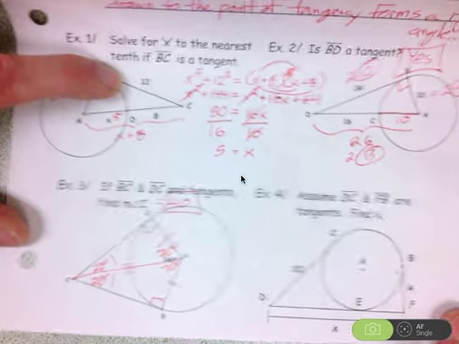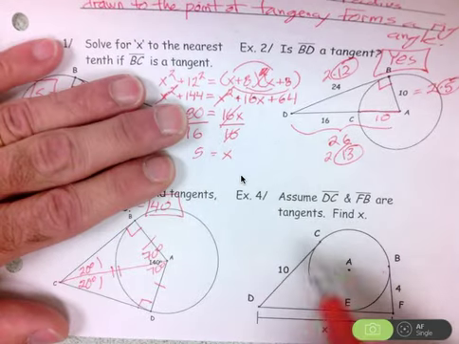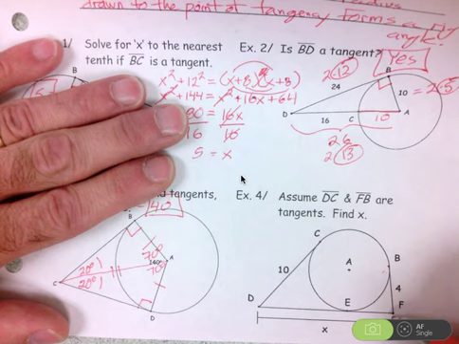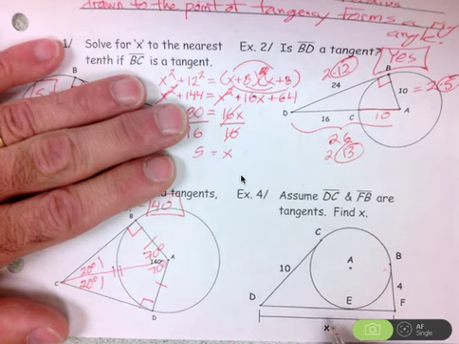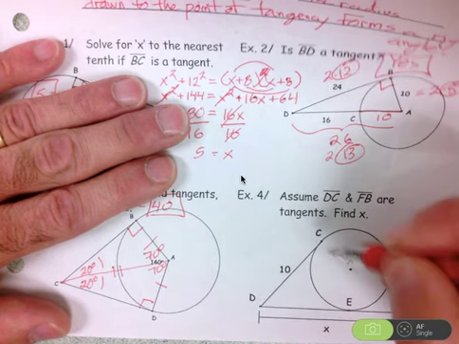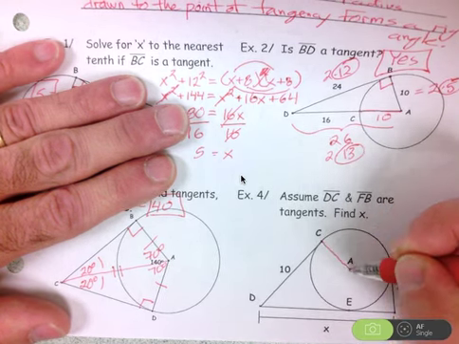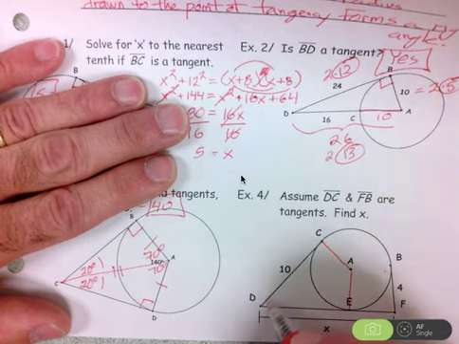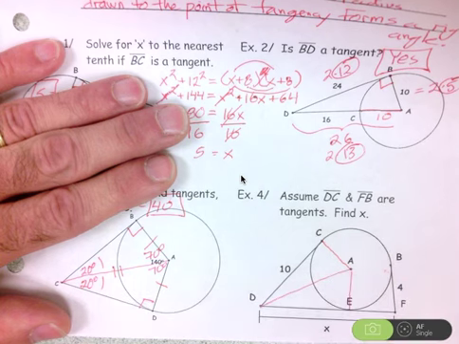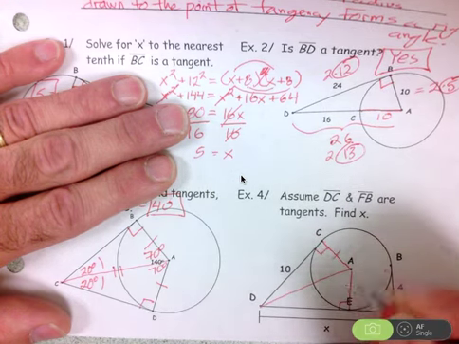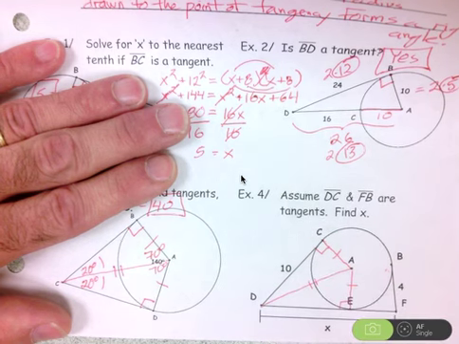So last, in example 4, if we assume that DC and FB, if we assume that all of these that look tangent are tangent, let's find the length of x. Okay, well, same thing. Look, I could draw in radii from C to A and from C to E, and I could make congruent triangles. I mean, you don't have to do all of the drawing if you don't want to, but these are right angles, the radii are congruent, the hypotenuses are congruent.